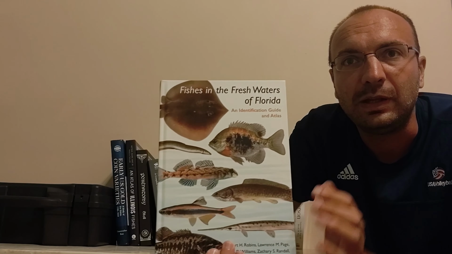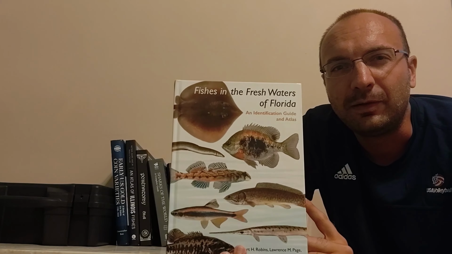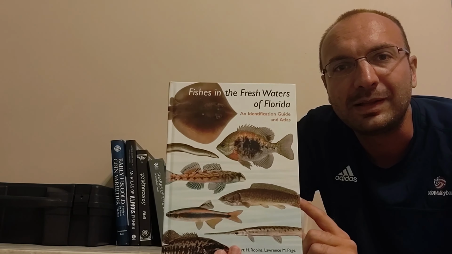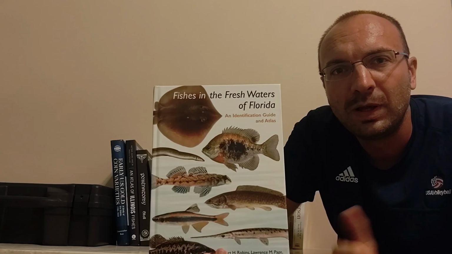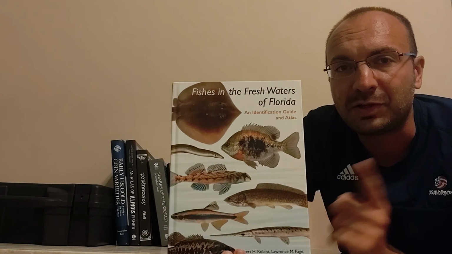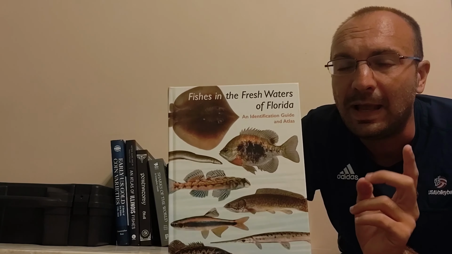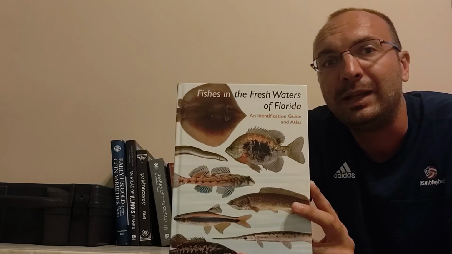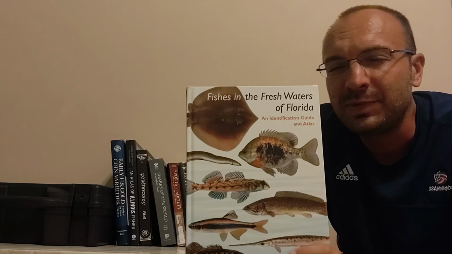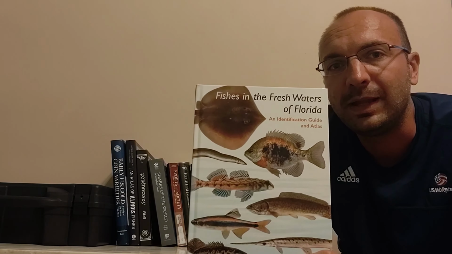So it has all the freshwater species, obviously, but it also includes a lot of, not a lot, but some, let's say, saltwater species that also venture into freshwater at some point in their lives. It has all the native species found in Florida, at least I believe all the native species, and a very good amount of the non-native species. And when it comes to the non-native species, it has all the commonly found non-native species.